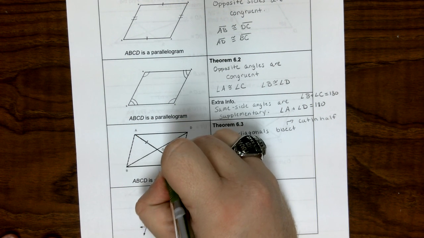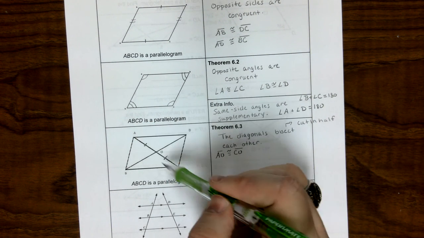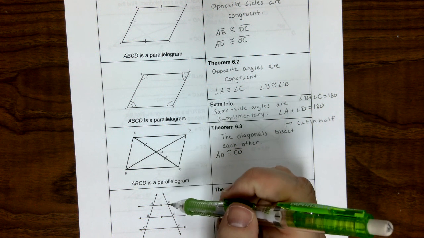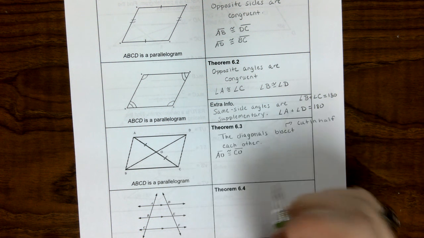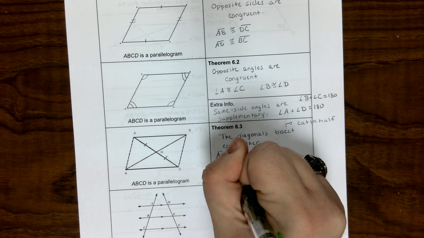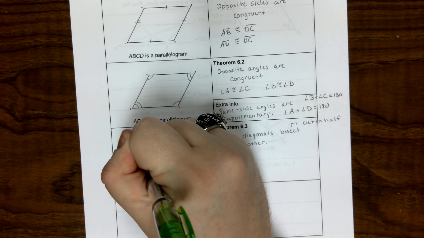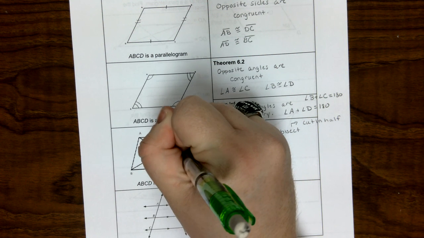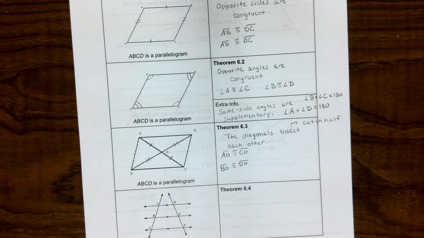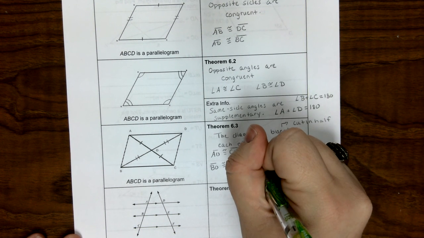Okay? That's your clue that the diagonal AC has been bisected, cut in half. Okay? We also say that BO is congruent to DO. So BO, we'll put 2 dashes, DO, put 2 dashes, okay? Now another thing I want to add here, so let's kind of section this off.